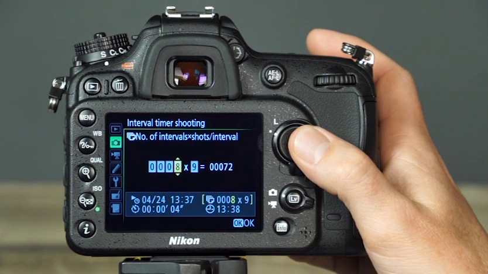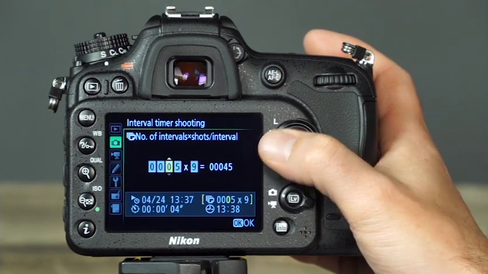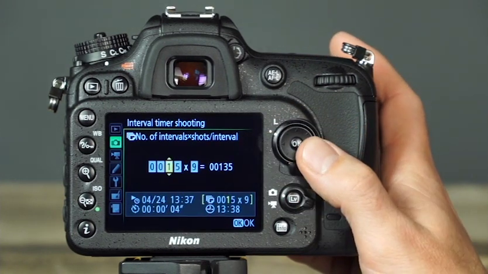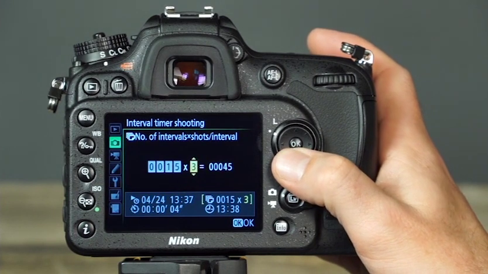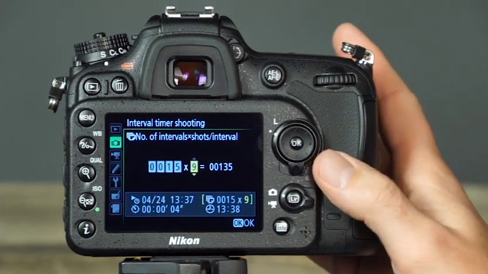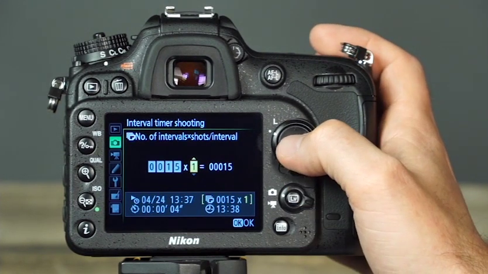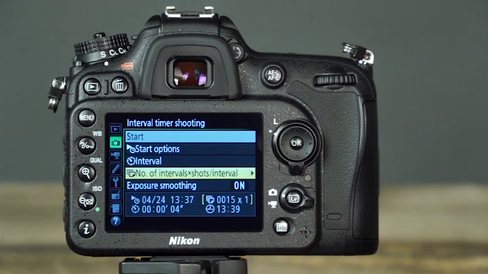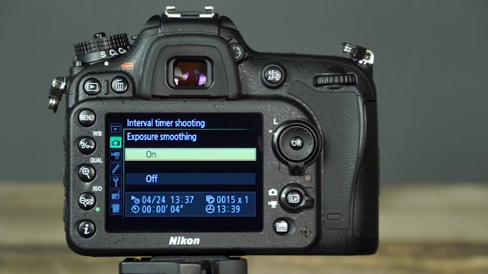The option on the left side of the screen is the number of intervals, or how many times you'd like the camera to take pictures. Once that has been set, you can choose the number of shots you'd like the camera to take at each interval. When you've entered values for both of these settings, press the OK button to continue. The next setting is exposure smoothing. When enabled, exposure smoothing will allow the camera to adjust the exposure to match the previous shot.